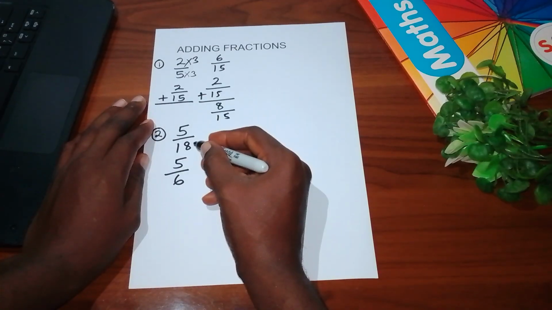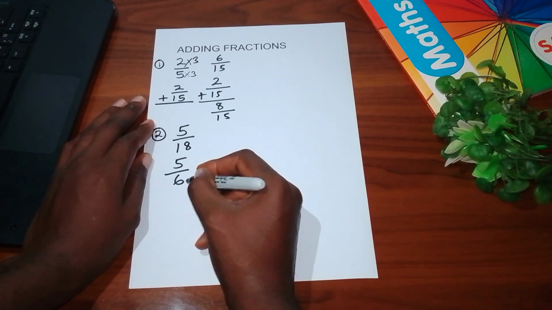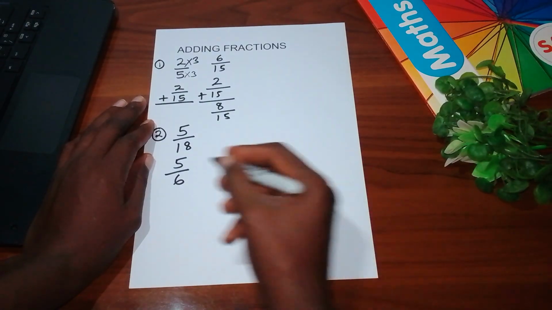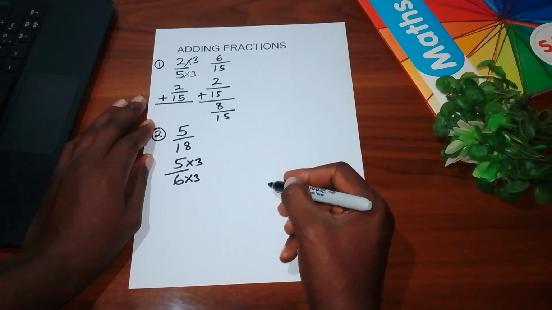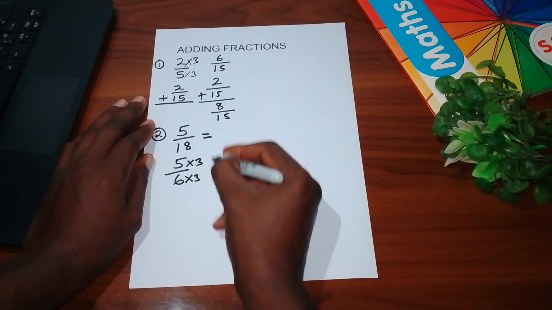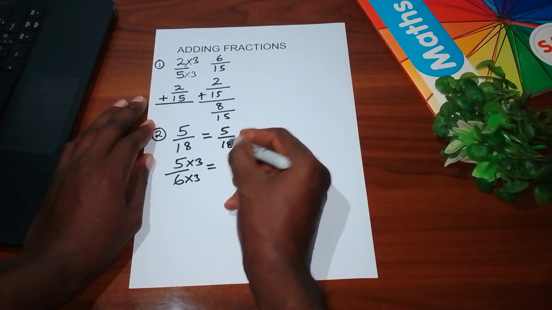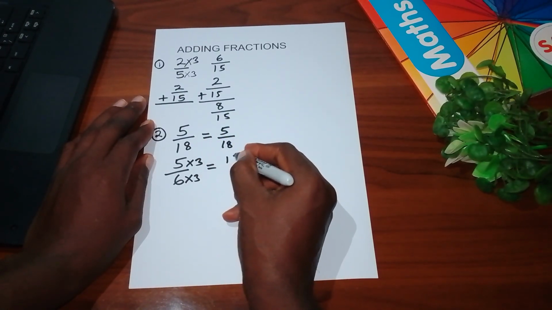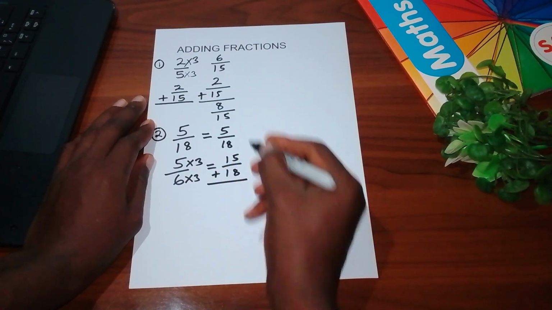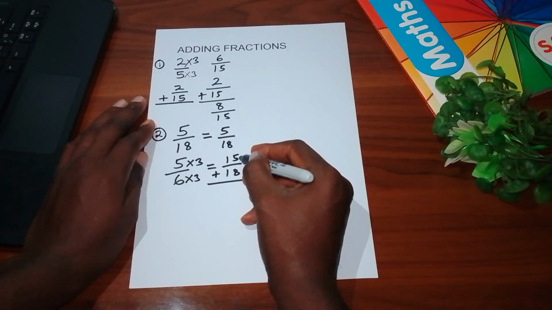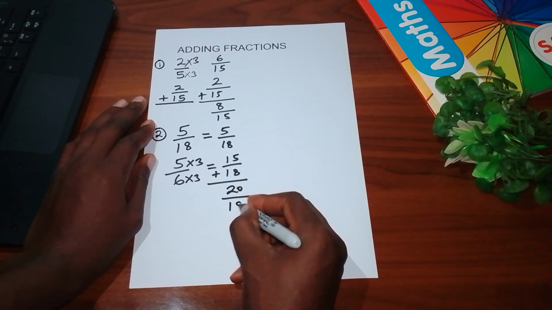Still we'll look at the denominators, 18 and 6. And we know that in the multiples of 6 we can get 18 times 3. So we multiply times 3 on the numerator. Then we form our equivalent fractions, which is 5 out of 18 and 15 out of 18. Then we can add these two fractions. 5 plus 15, that is 20, 20 over 18.